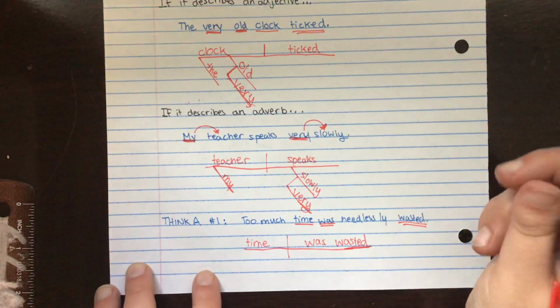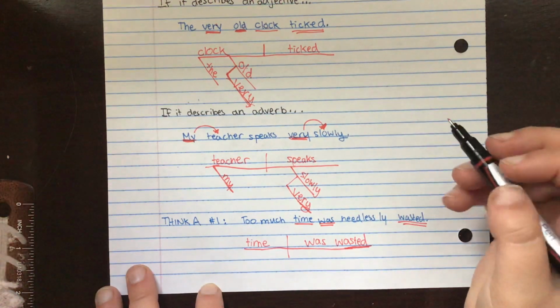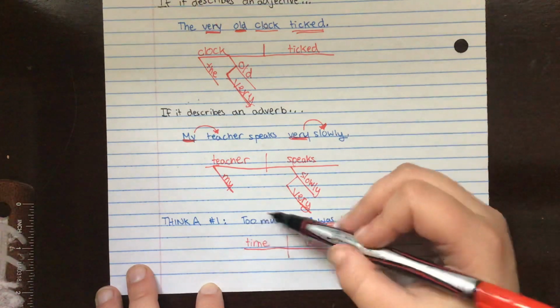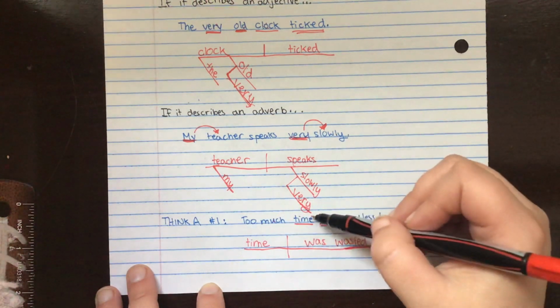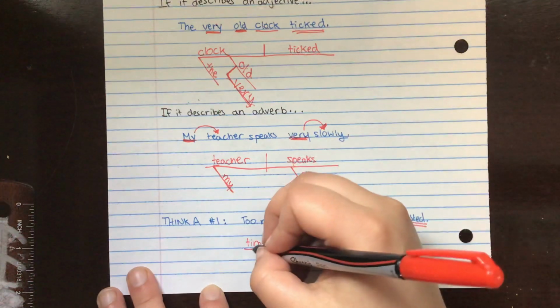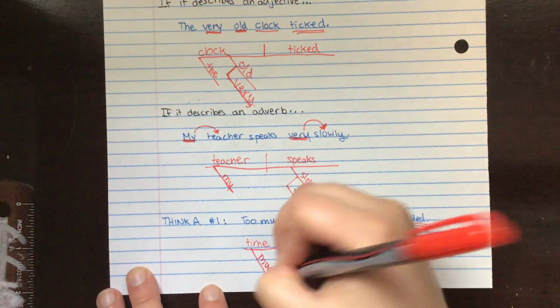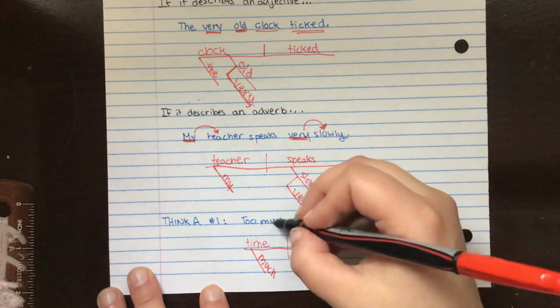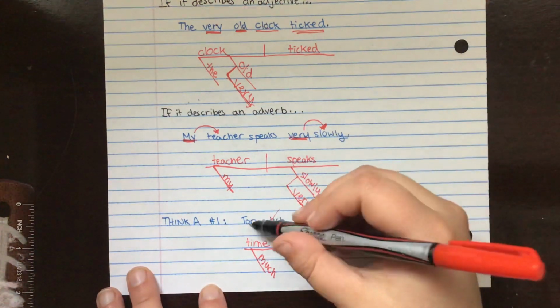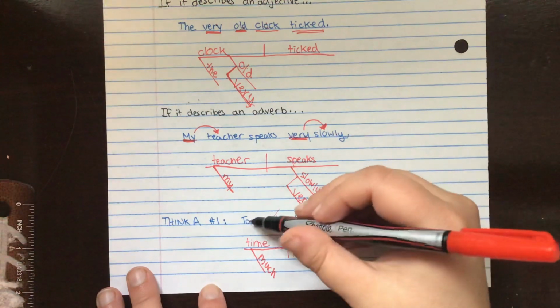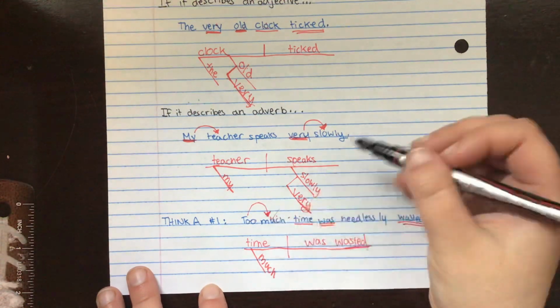And now we need to add in our describing words. So much is describing how much time we have. So much comes off of time as a describing word or as an adjective. Good. Too is describing how much. It's describing the adjective here.